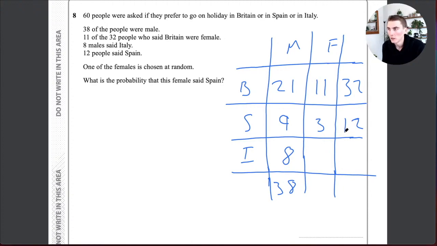And what else? So we know there's 60 in total as well, 60 people in total. So we add that. And we know that if there's 38 males and 60 in total, we can do 60 take away 38 to find there must be 22 females. And we can also do 60 take away 12 and take away 32, which would be 44, should be 16, hopefully.